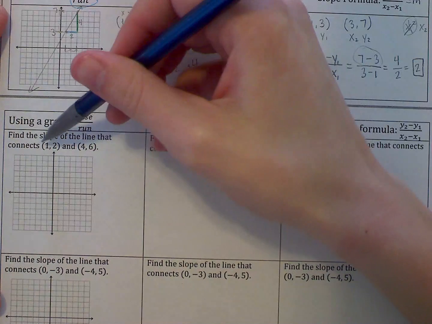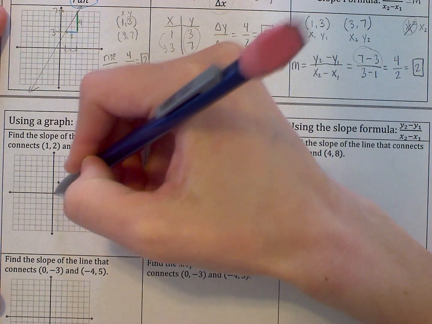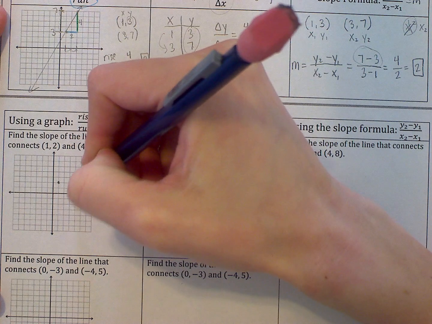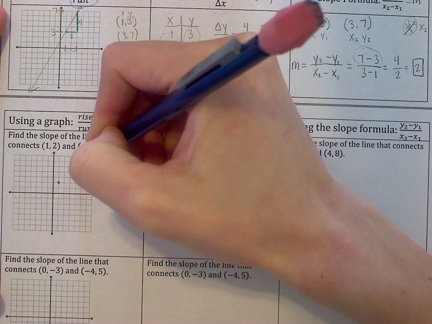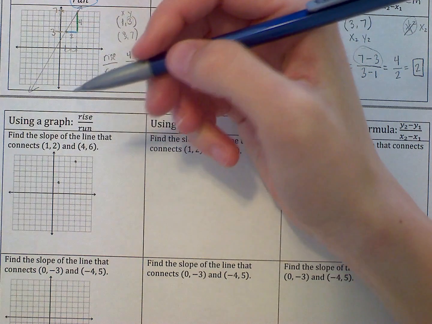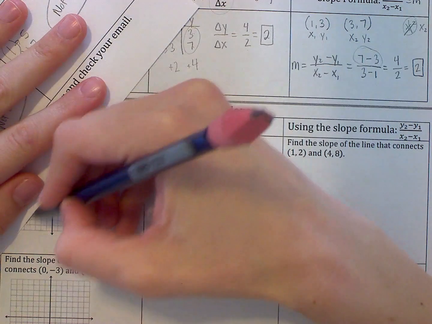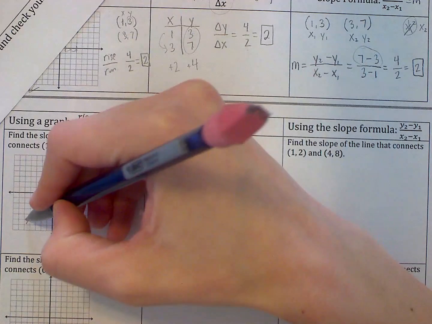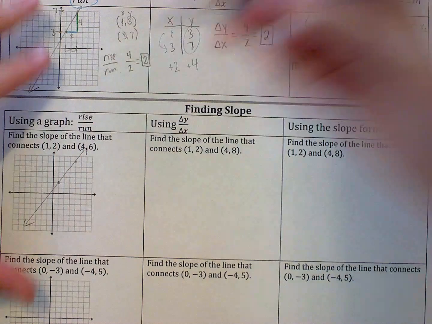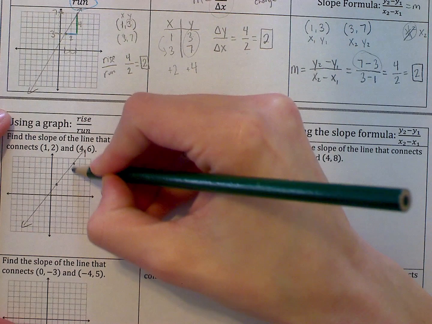Let's see. Find the slope of the line that connects 1, 2, and 4, 6. I'm going to draw my line. My rise is this distance here.